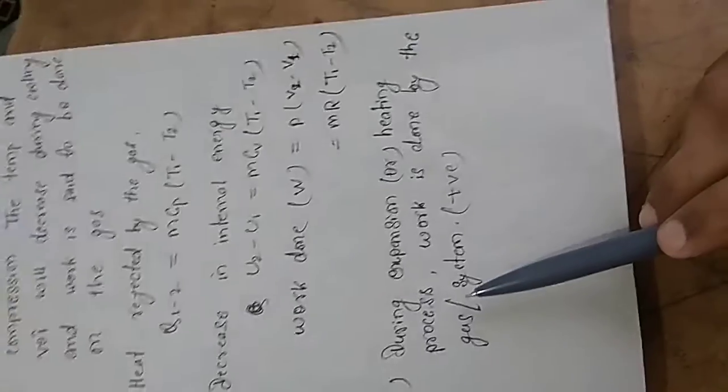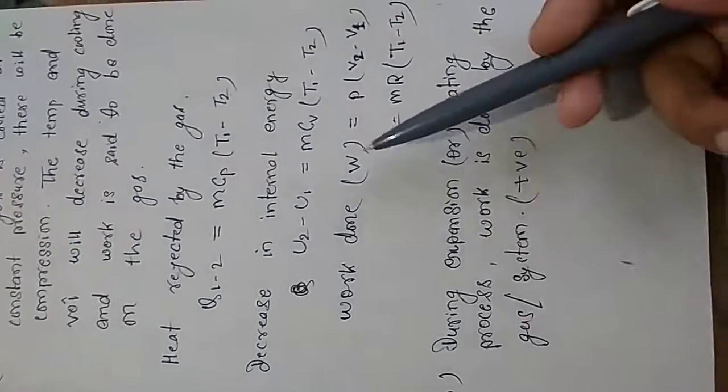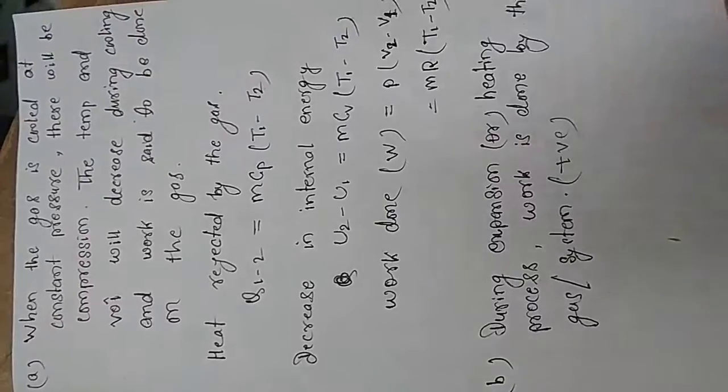The second point is here: during expansion or a heating process, work is done by the gas or system. Work done by the system is positive, and work done on the system is negative. That's all. Thank you.